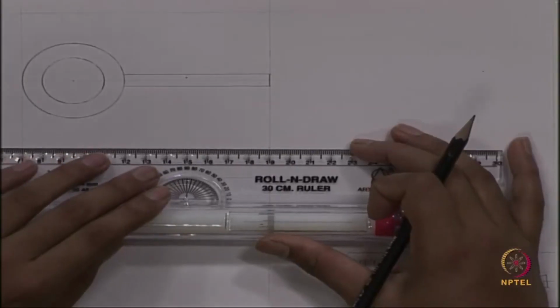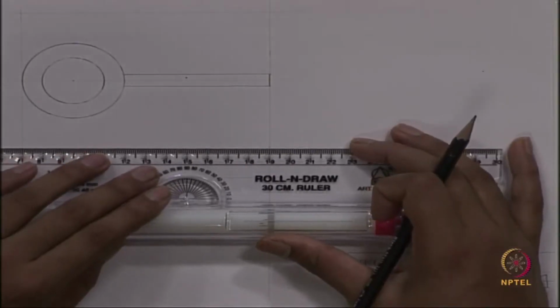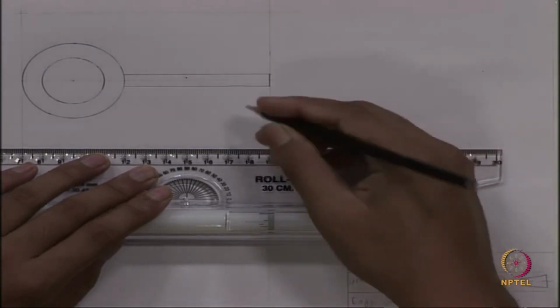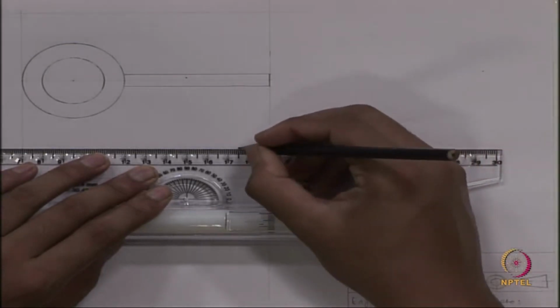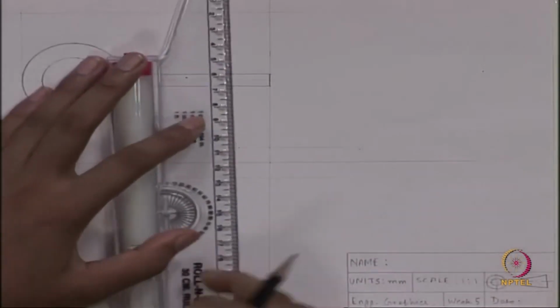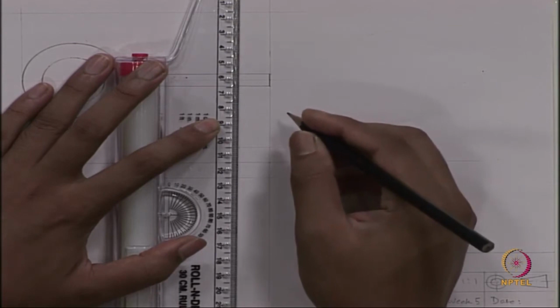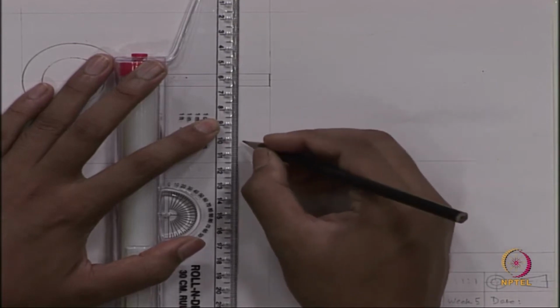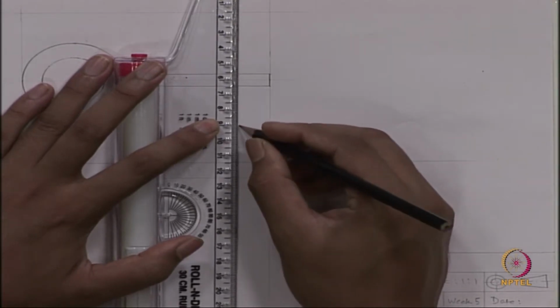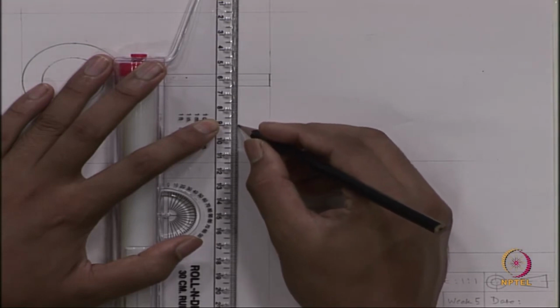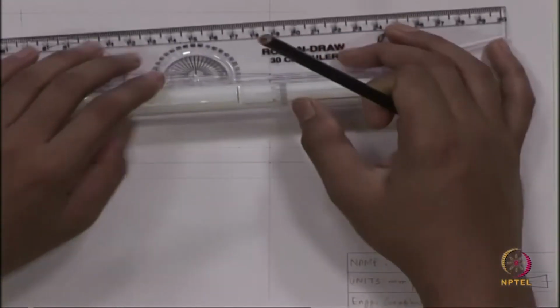We have to mark the center point for this. Here, 15, the top. Similarly, on the other side also.